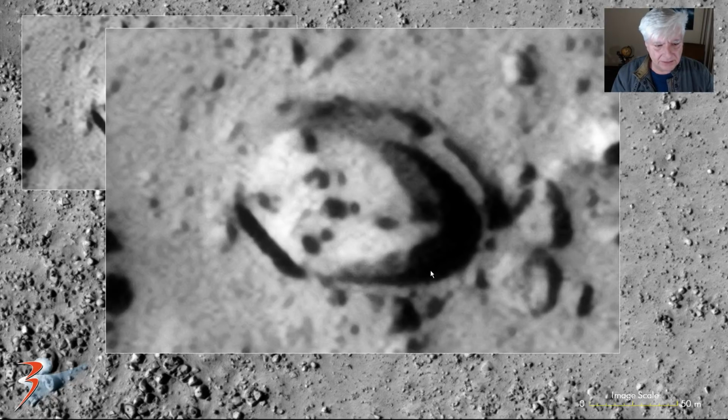But check out this edge over here. Could this be the top of a hatch perhaps? Or did this object crash over here and move the sand into this shape? Or is this another piece to this object, like a skirt over here? I have no clue what this is. Maybe a craft.